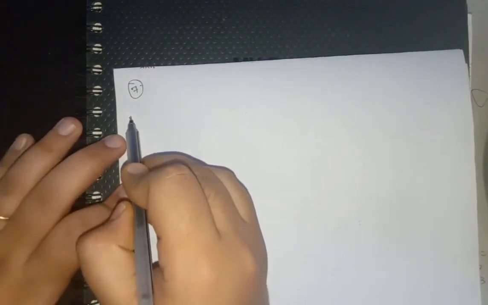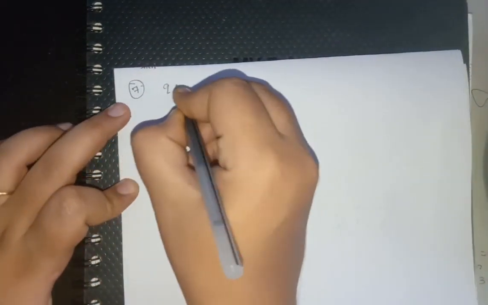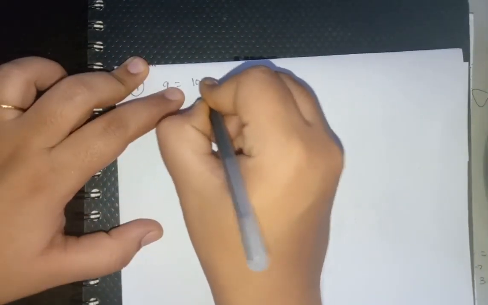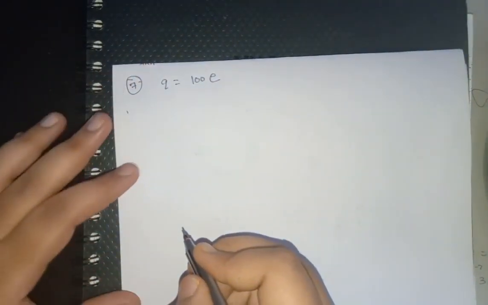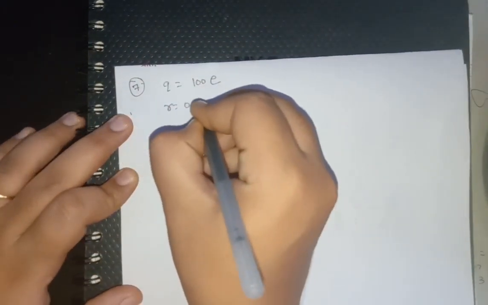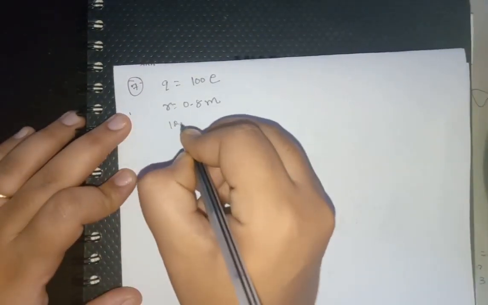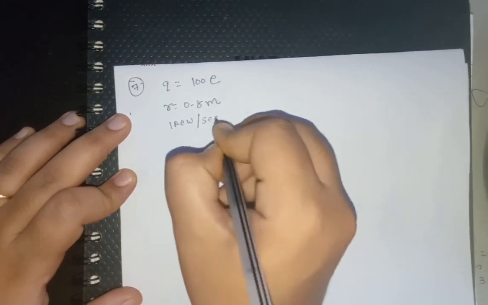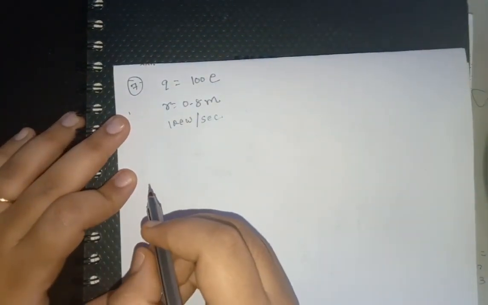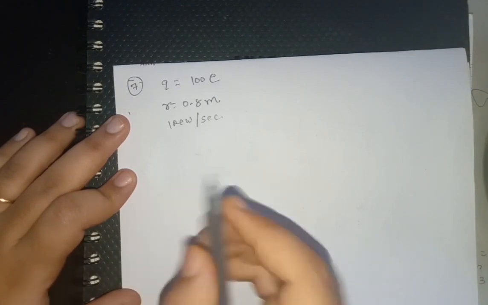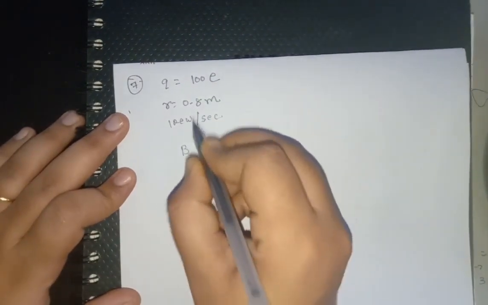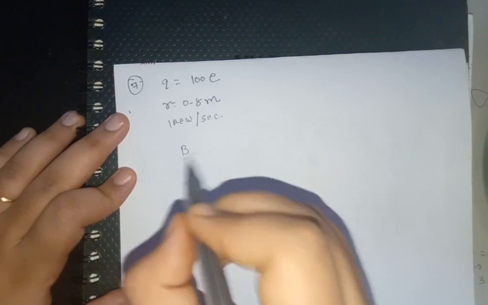In question number 7, a particle having charge Q equals 100 times that of an electron, that means Q equals 100 E, is revolving in a circular path of radius r equals 0.8 meter with 1 revolution per second. We want to find the magnetic field produced at the center. Here it will behave as a current carrying loop.